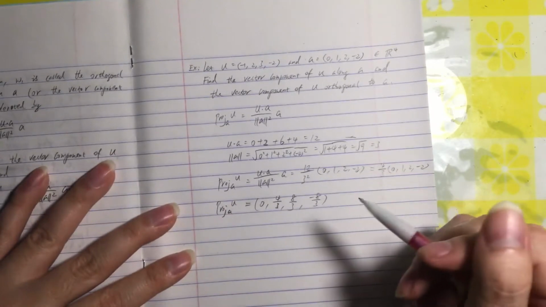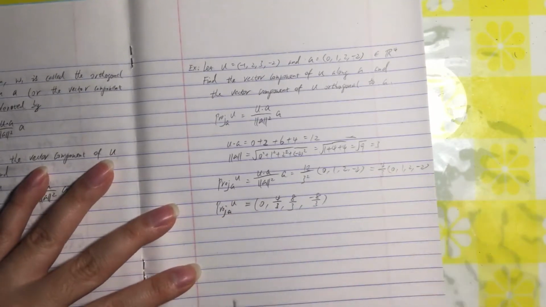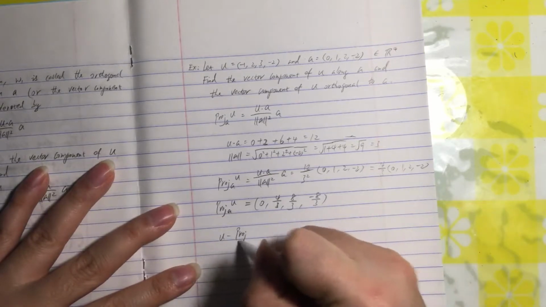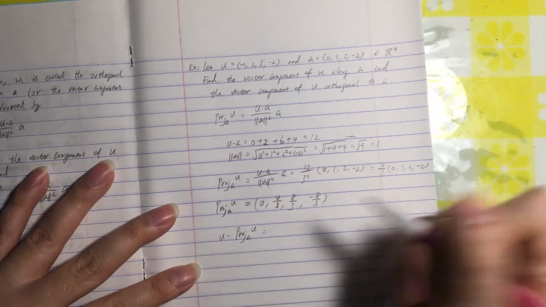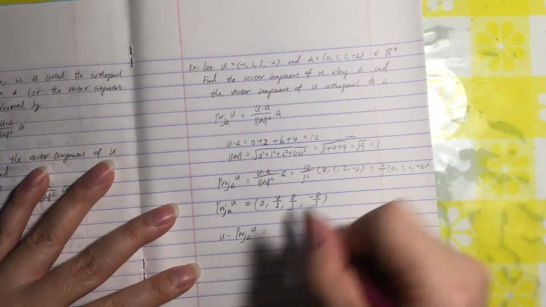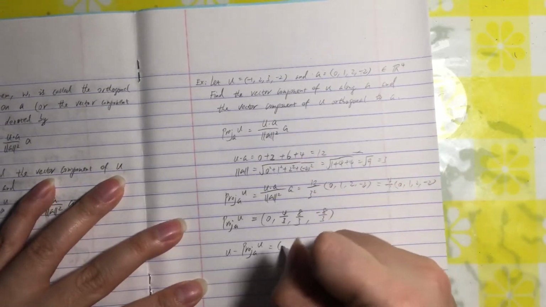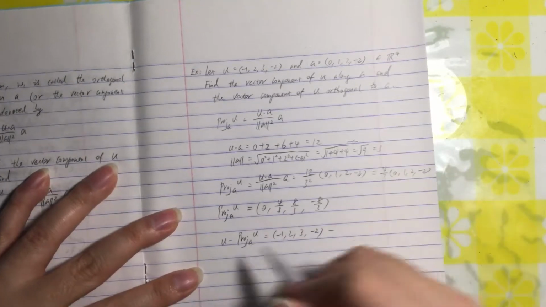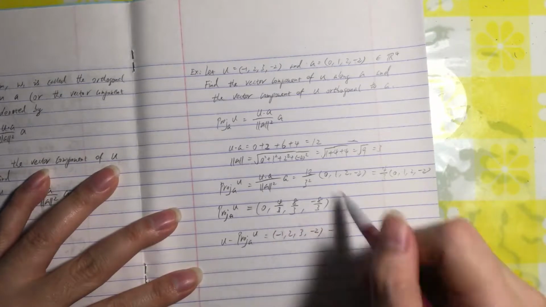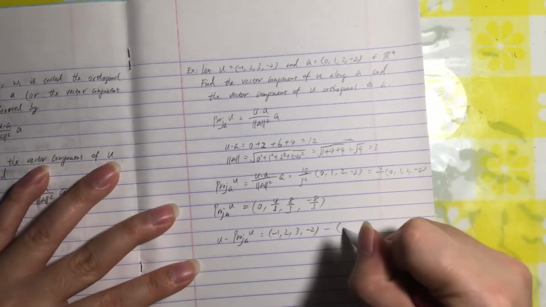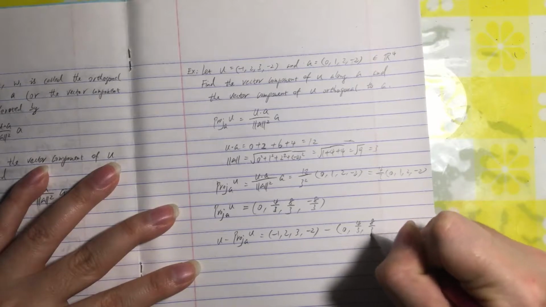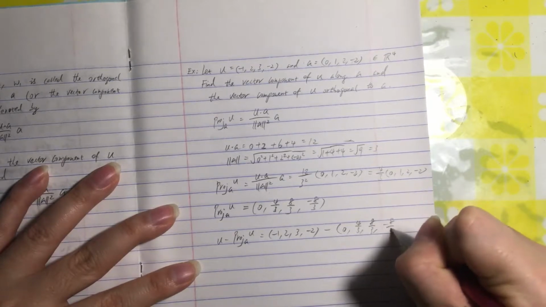Next, for the vector component of u orthogonal to a, we take u minus the projection of u on a. So take u. U is the vector -1, 2, 3, -2. Minus the projection of u along a, which is this vector, 0, 4/3, 8/3, and -8/3.